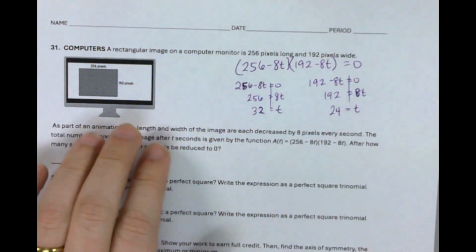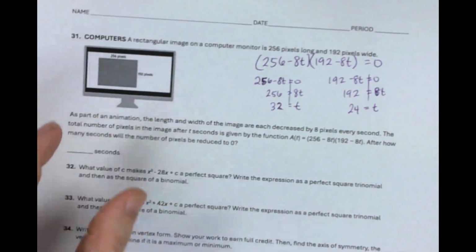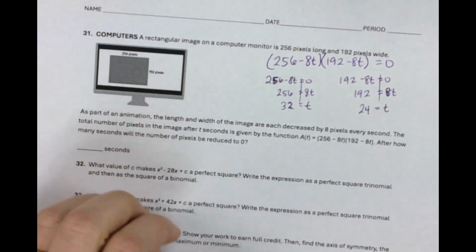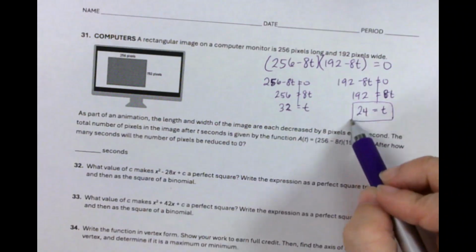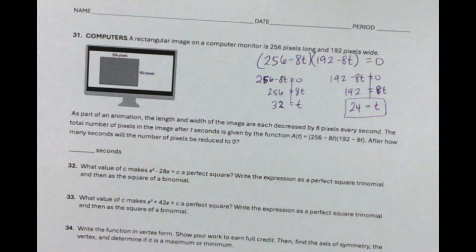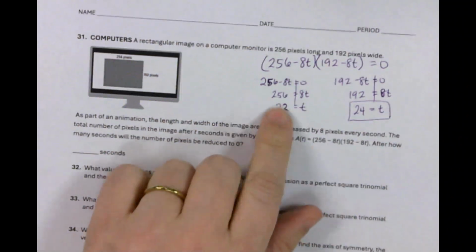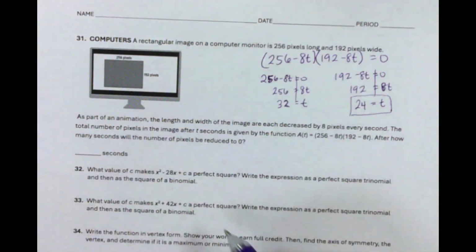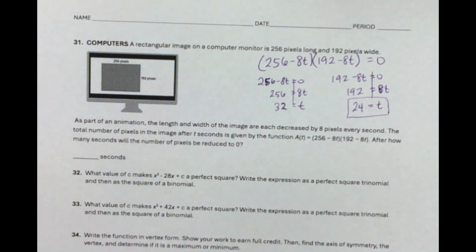But if I'm thinking about what's actually happening with this animation, it's getting smaller and smaller until the pixels are reduced to 0, until it disappears. That's going to happen at 24. If the animation is truly using this function, what will happen is it will disappear. It'll be technically negative for a few seconds, and then it will reappear after 32 seconds, and it'll get bigger from there because of the parabola having that shape where it's going to go down and come back up. But in real life, that's probably not what the animation is doing. It's probably just decreasing until it gets to 0, so that will happen at 24 seconds.